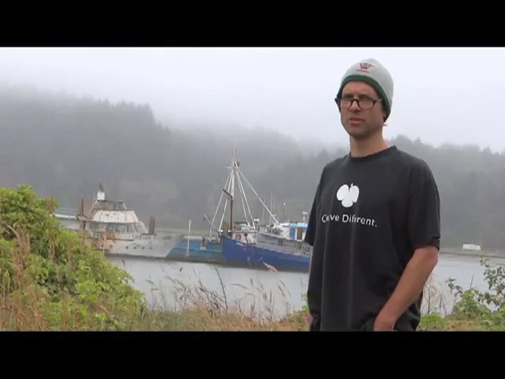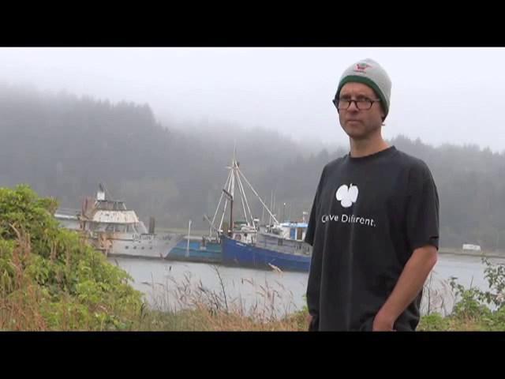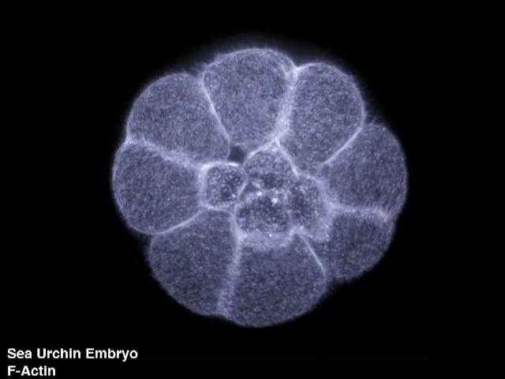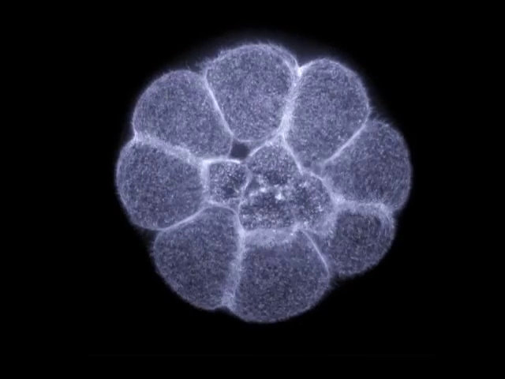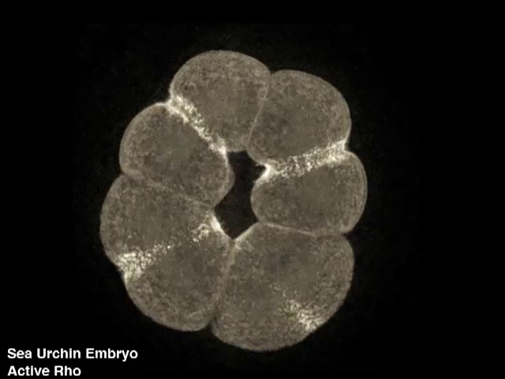Contractile rings are not restricted to wound healing. The most famous example of a contractile array is provided by cytokinesis. The so-called cytokinetic apparatus is made of actin filaments and myosin II and controlled by Rho.